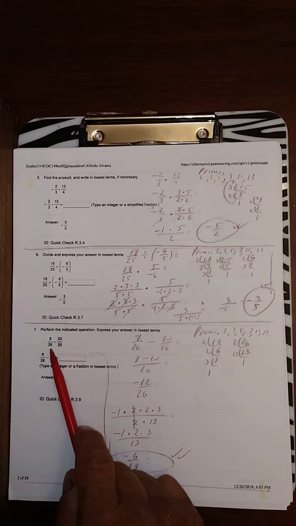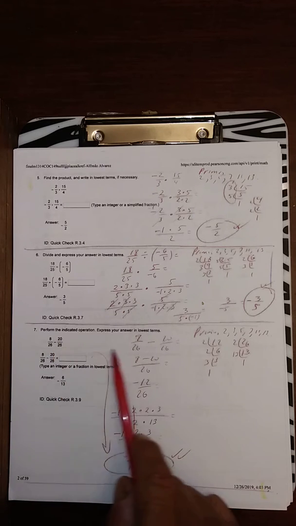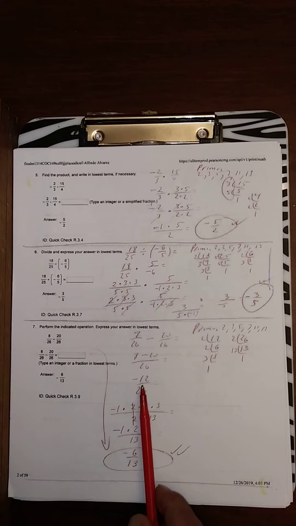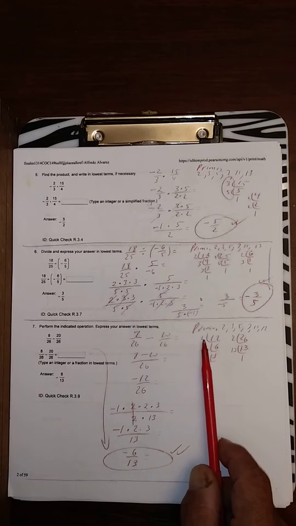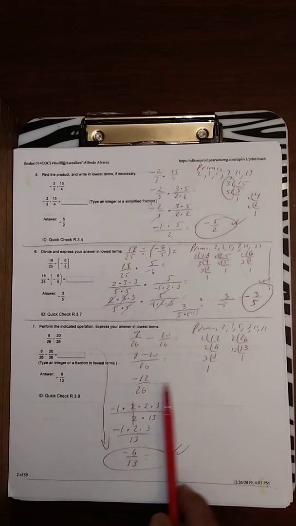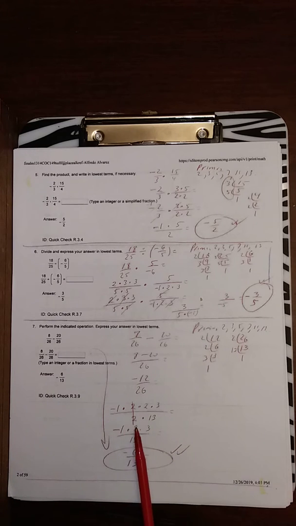Subtract the two fractions. Same denominators, so you can just put them together. So we're going to have 8 minus 20, negative 12 over 26. But factor this out. 12: 2 divides it, 2 divides it, 3 divides it. So 2, 2, 3, and a negative 1 on top. 2 times 13 is the bottom number, 26. Cancel the 2's. What's left over is 3, 2, and negative 1. So that's going to give you negative 6 over 13.